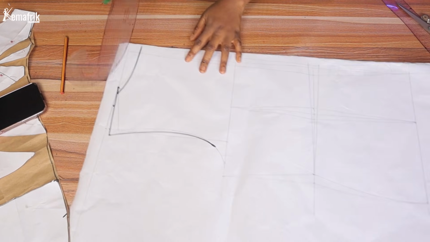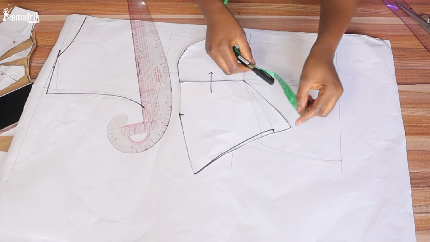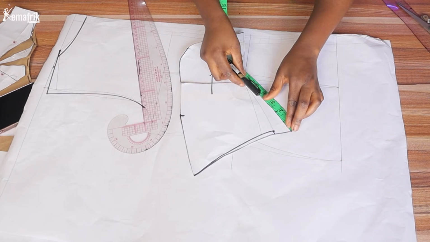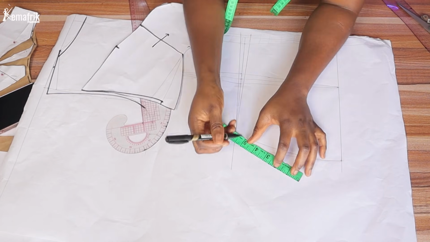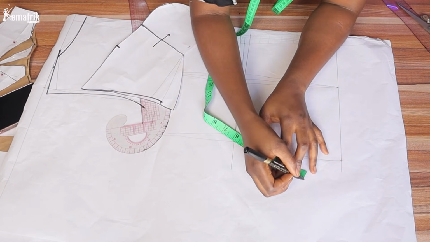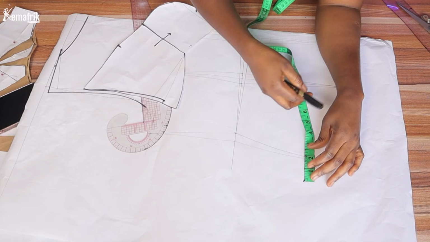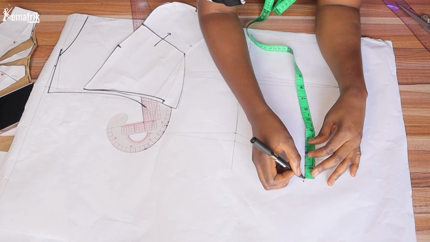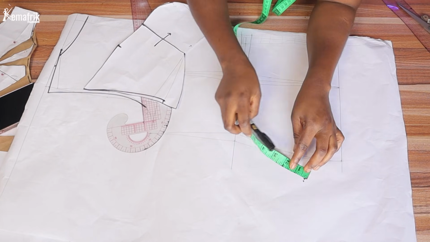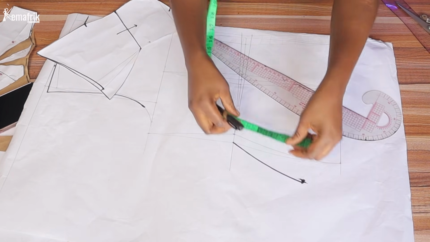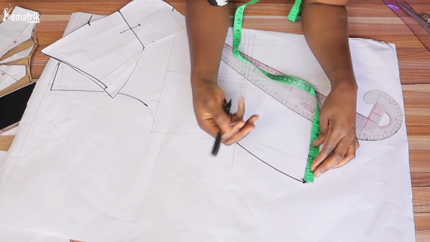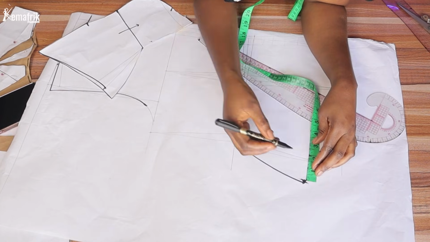Here is the back neckline. Now I'm just going to take the measurements I have between the hem and the waistline for the front, and I'm going to take the same measurement at the back. And remember that we extended the side of the hem by 1 inch, so I'm just doing the same thing right there. I'll go ahead to create the curve that extends from the hem of this pattern to the waistline.